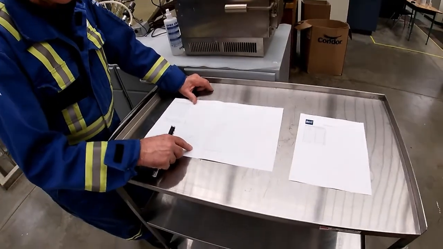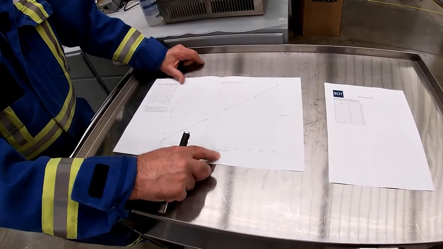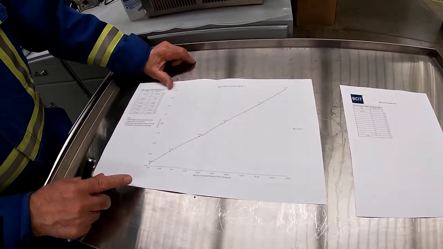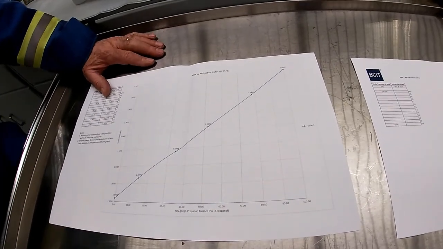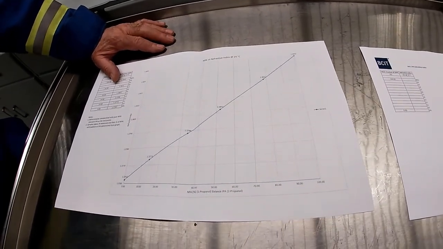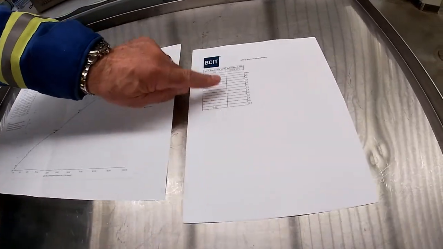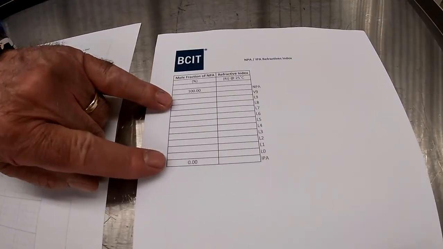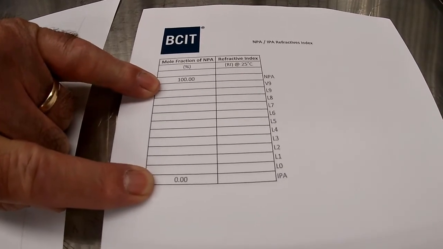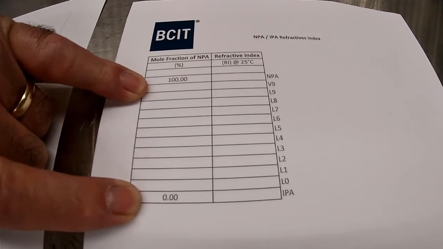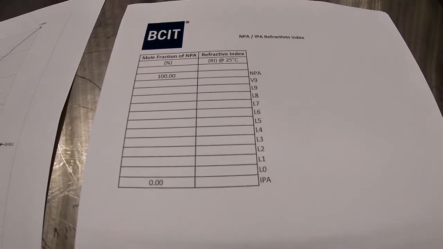So this is running from 0 to 100% normal propyl alcohol, and of course the balance is going to be the isopropyl alcohol. So this is how we're going to be able to figure out what fraction is on each tray. I've got a blank sheet over here that I'm going to fill in with all of my samples, and the two at top and bottom are the IPA, sitting at 0% here, and the NPA sitting at 100% there.